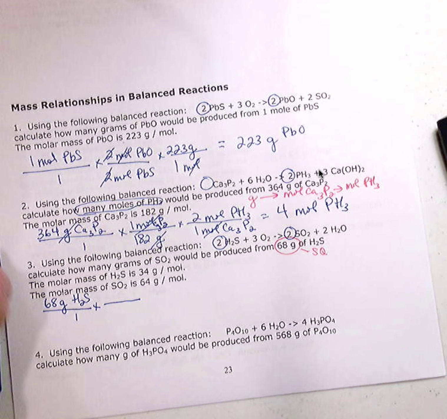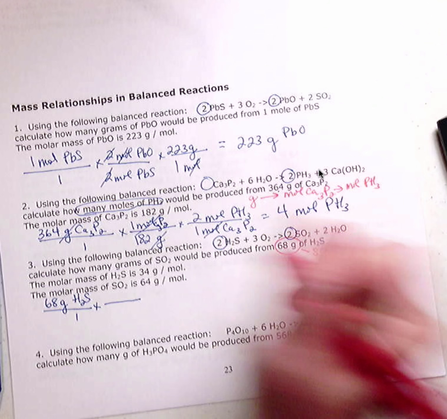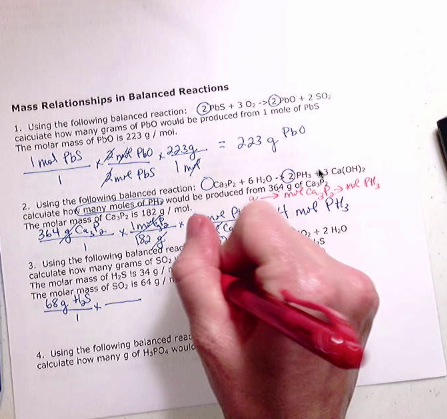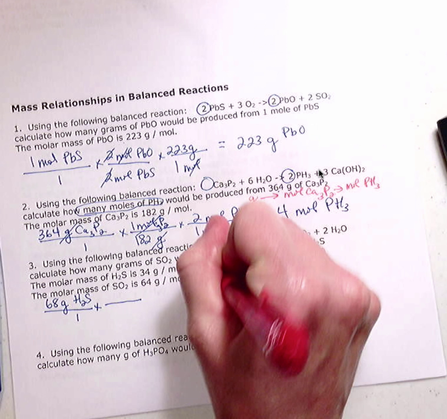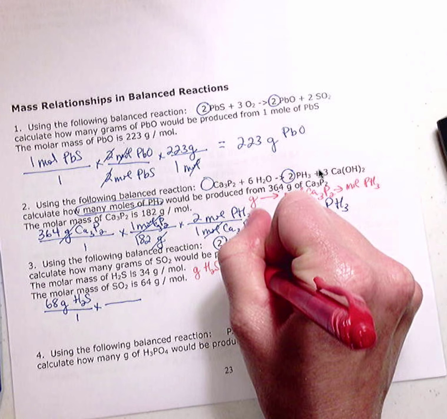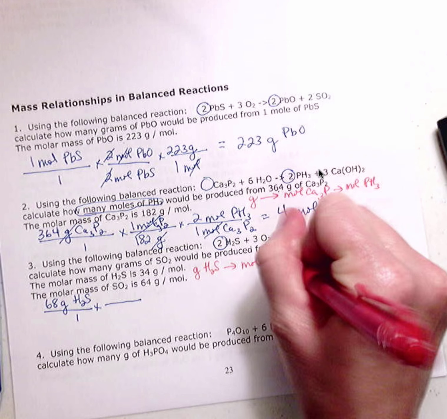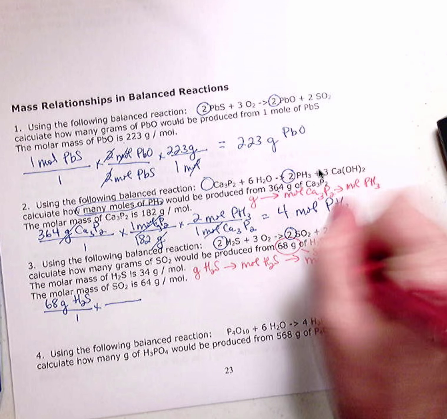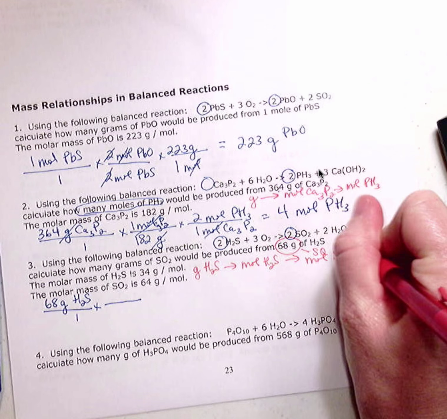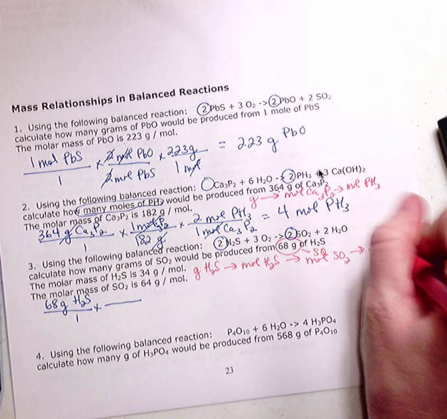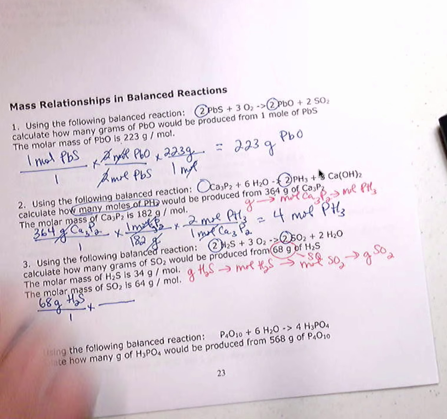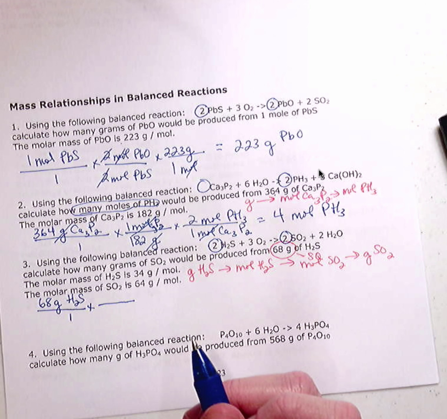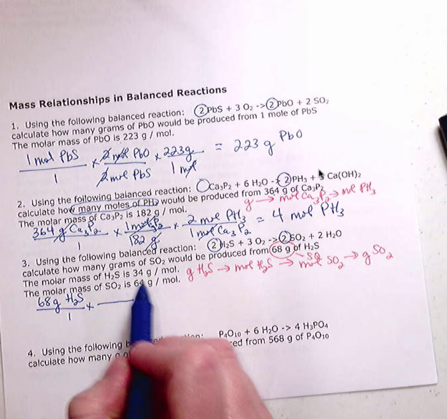So here's what we're going to do: grams of H2S, moles of H2S, then moles of SO2, and then grams of SO2. We have to convert our grams to moles, making sure we use the right molar mass.